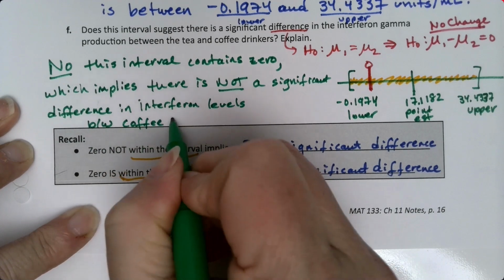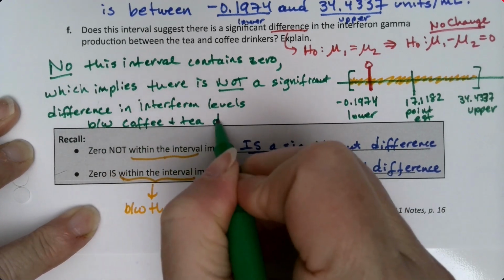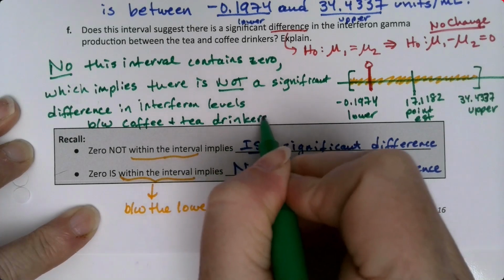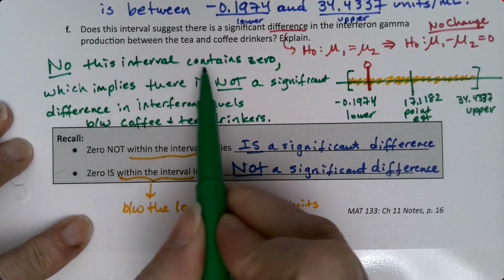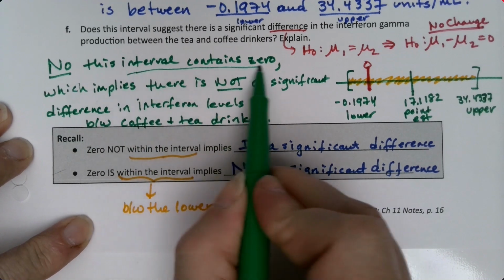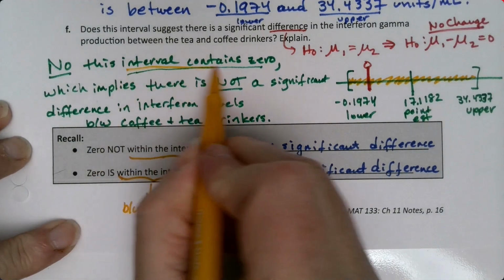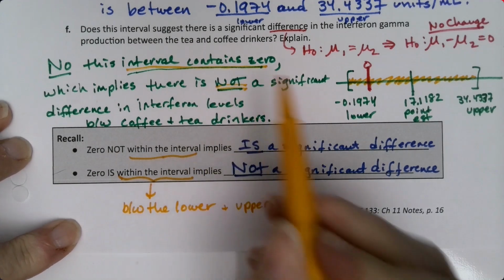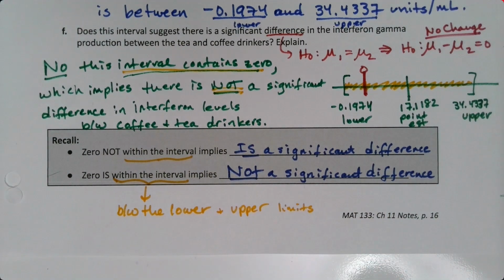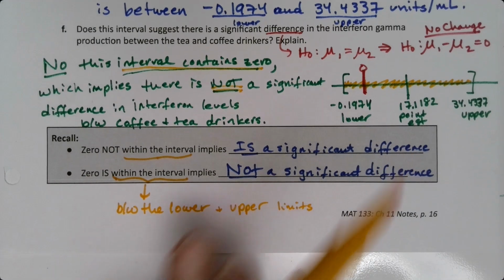I'm probably writing a little too much down there, but I want to make sure everybody understands the context, right? But it's all that the interval contains 0. That's the key. The interval is containing 0, therefore there's not a significant difference. I know that's the same thing we've seen in the last 2 sections, but we just want to stress it one more time.